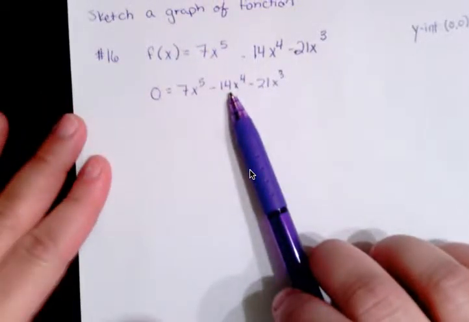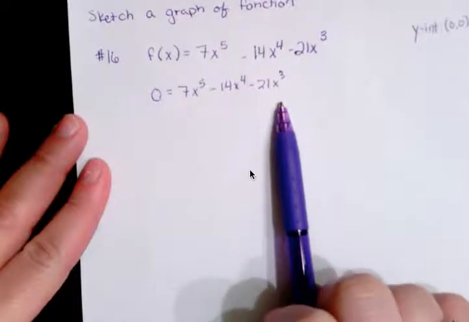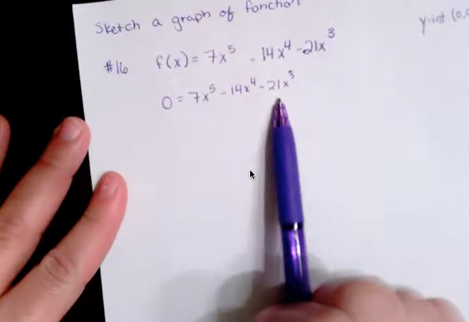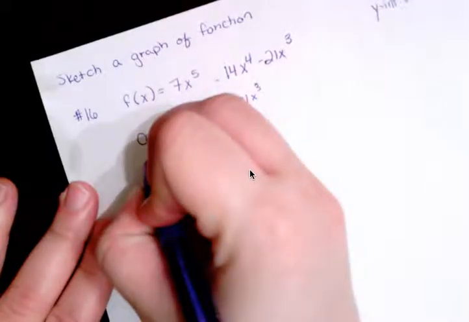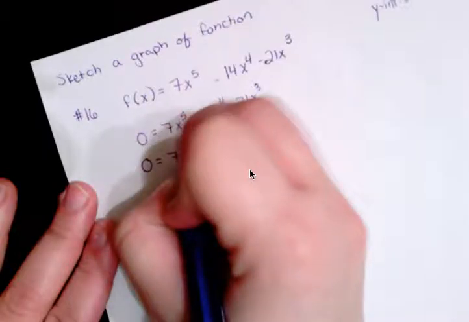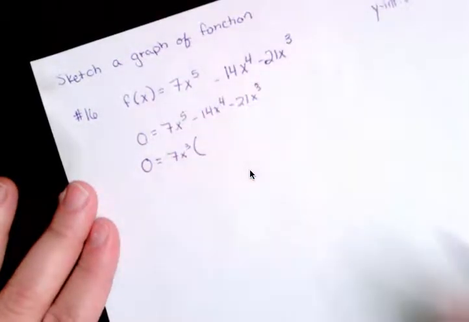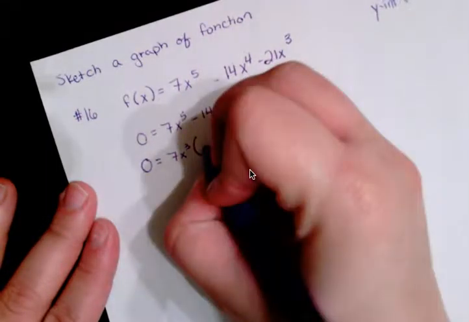So the first thing I'm going to look for is, is there one number that I can take out of everything? And there is. I can take out a 7 from all of these, and I can take out an x cubed from all of these. So when I factor that out, I get 0 equals 7x cubed. If you factor out a 7x cubed from 7x to the fifth, you're left with 1x squared.